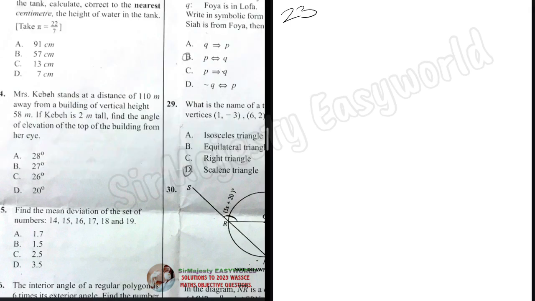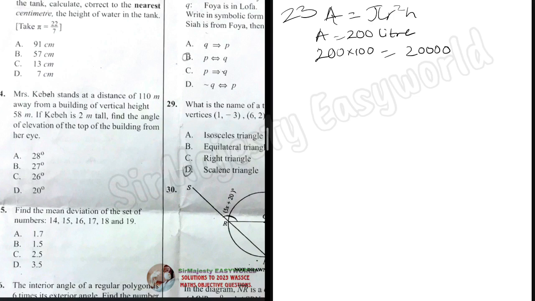So we know that the volume of a cylinder is pi r square h. So given that our volume was given as 200 liters, and 1 liter will give us 1000 centimeter cube, so 200 liters will give us 200 times 1000, that's 20,000 centimeter cube.